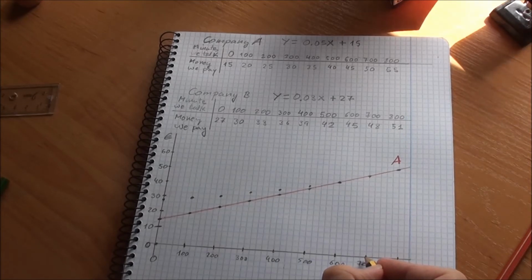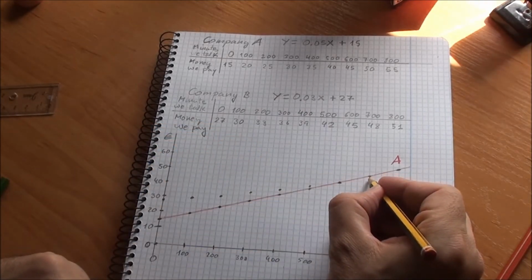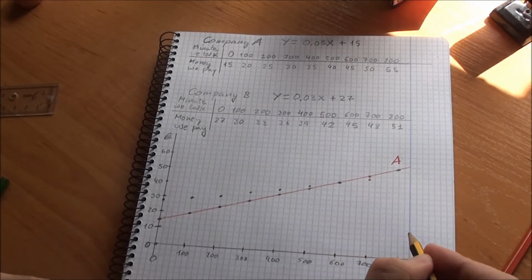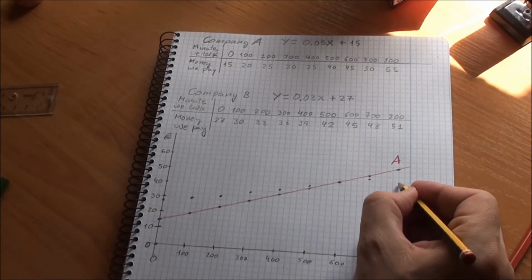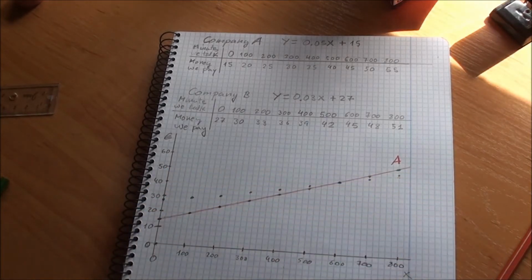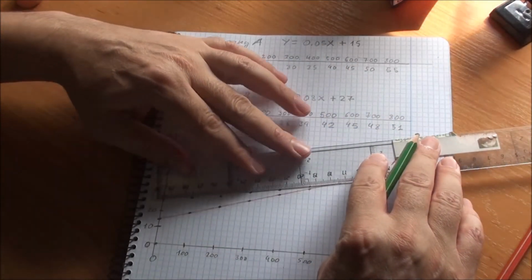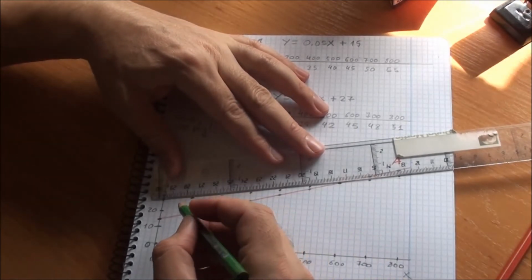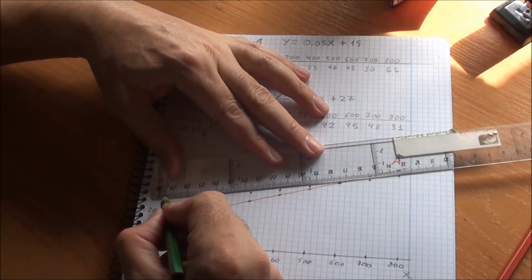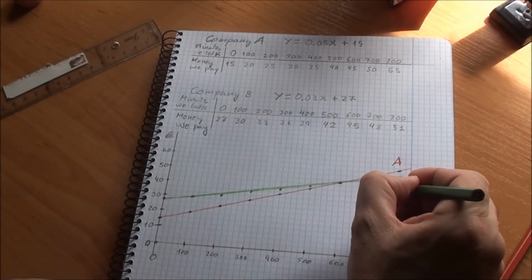For 700 we have 48. 48 is a little bit below 50. It would be there. And for 800 is 51, so it's a little bit over 50. And now we are going to connect those dots to draw the line. I'm going to use a different color to distinguish the lines for both companies. So that's the line for company B.